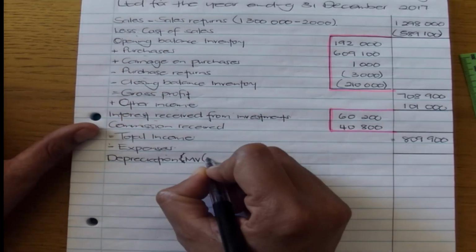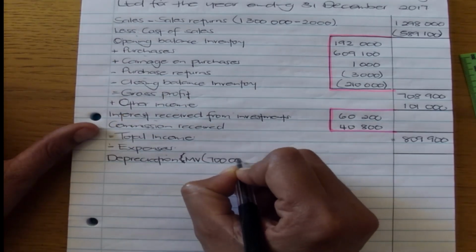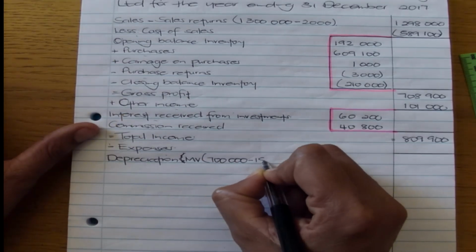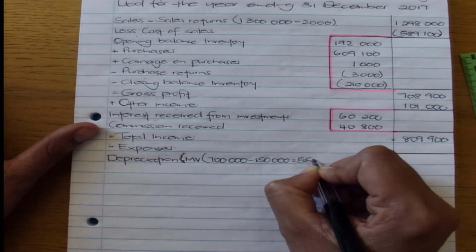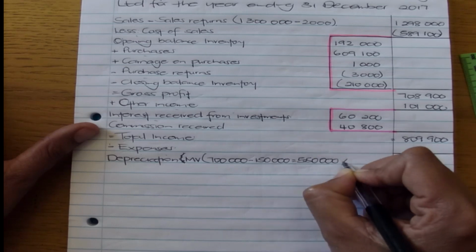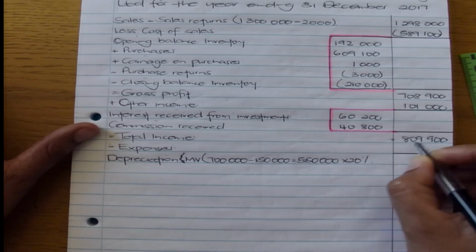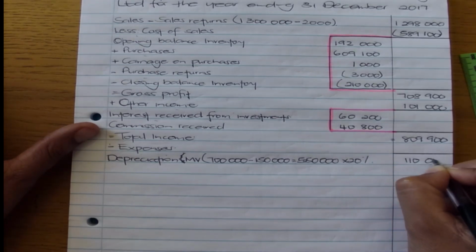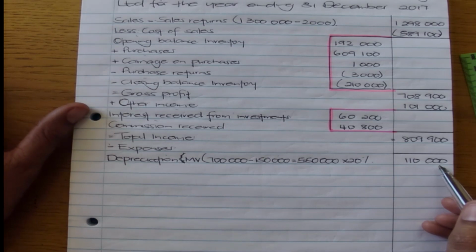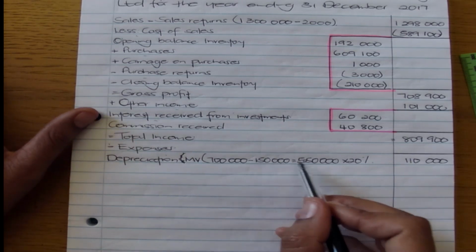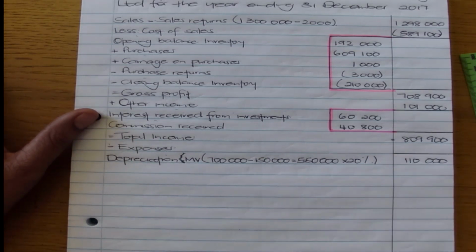So I'm just going to write it in here. 700 minus 150. So I'm basically just rewriting my calculation. Times 20% gives me 110. Because if you might make an error and you don't write 110 here, we're going to look at your calculation and you will still get marks for it.